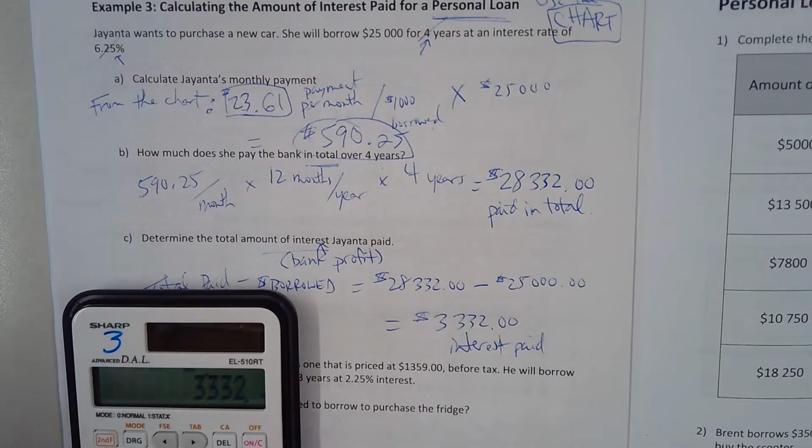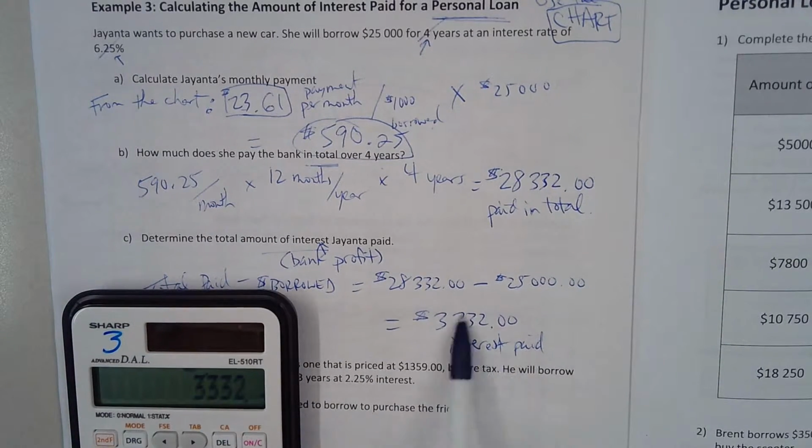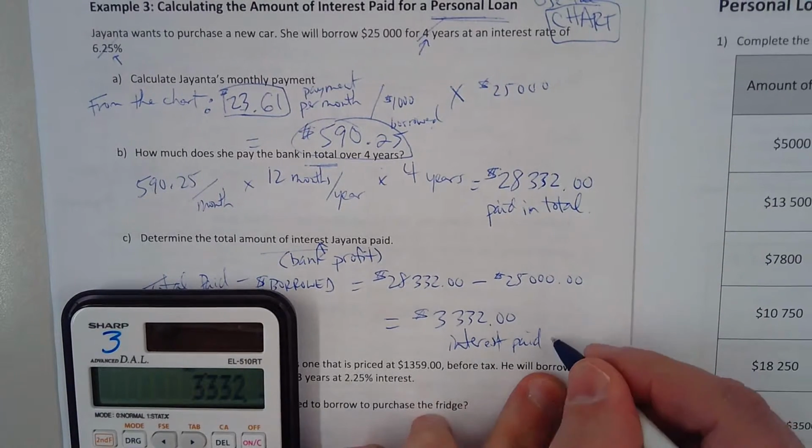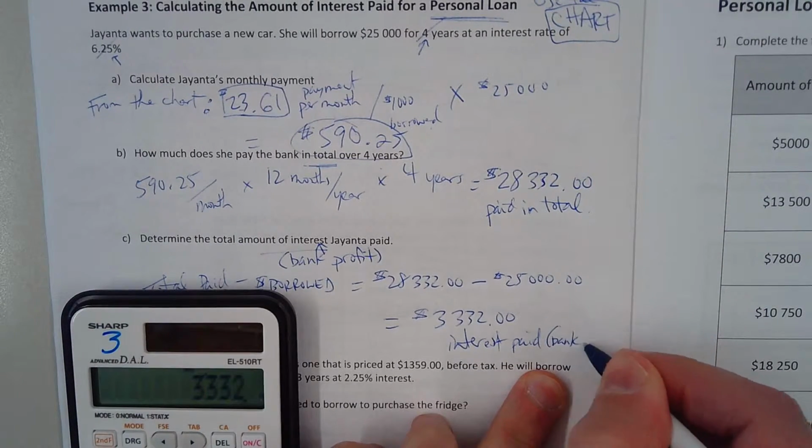So another way to ask this question would be, how much money did the bank earn off of Jayanta for giving her this loan? You'd say, the bank made this much money. That's the amount of profit. Okay? So that's bank profit.